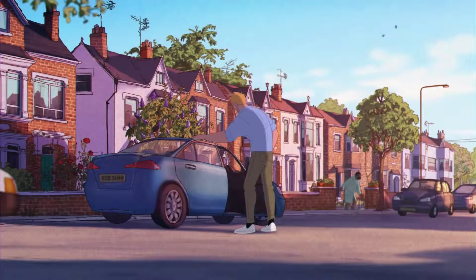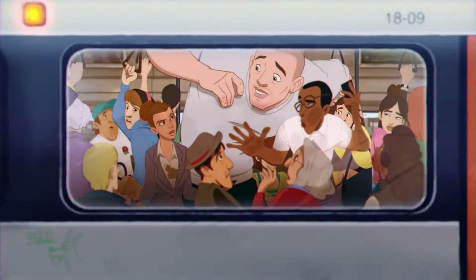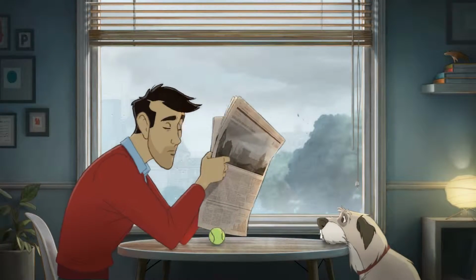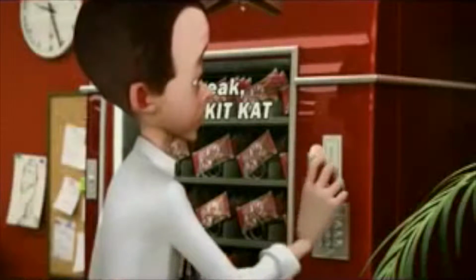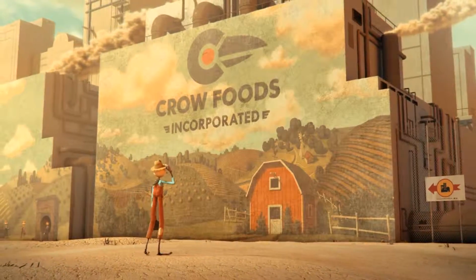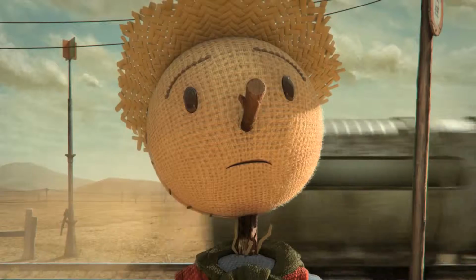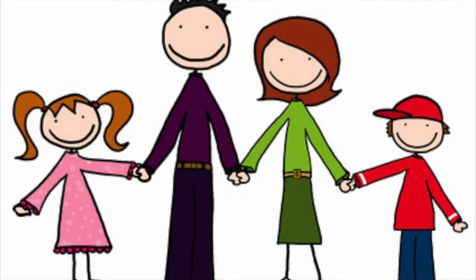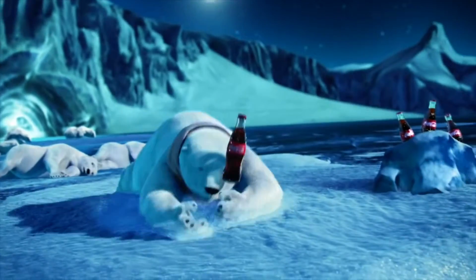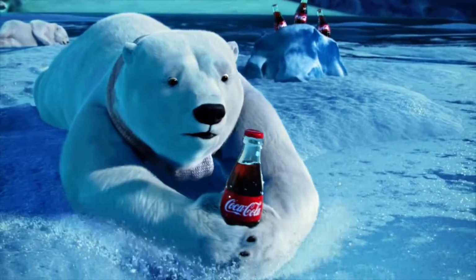An animated advert can vary greatly, with many different styles of animation used, such as 2D drawn, stop motion, and computer-generated animation. Using animation in adverts often suggests that it's aimed at a younger audience, such as children or families. To some extent this is true, but not always the case.